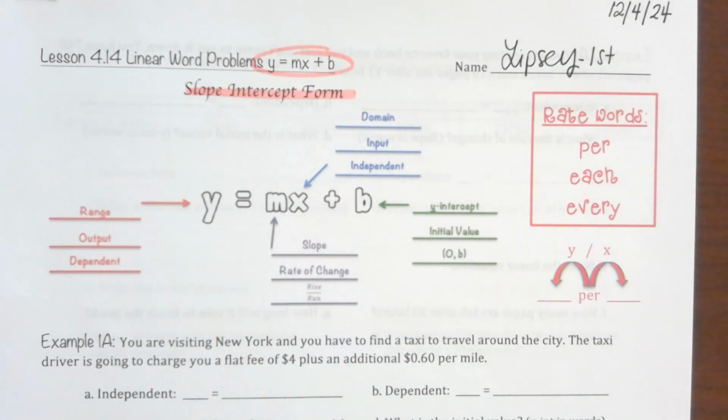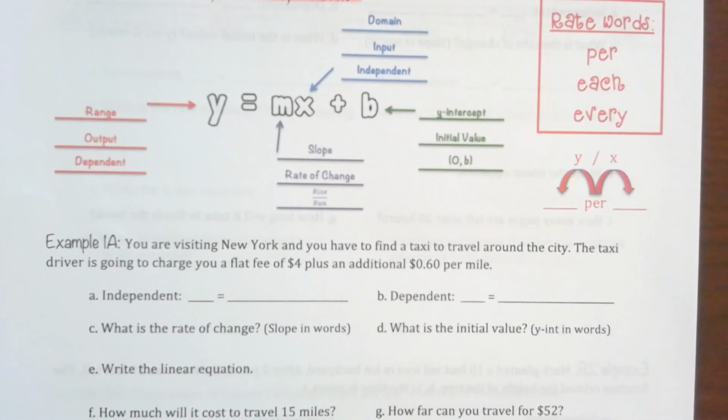So we're jumping straight in because, again, these are things we've already talked about. It's things you've seen. Please reference our notes from yesterday and the day before while we ask these questions so we can do what? Recall, because that's the biggest thing that we're learning. So example 1A says you are visiting New York and you have to find a taxi to travel around the city. The taxi driver is going to charge you a flat fee of $4 plus an additional 60 cents per mile. What variable goes with independent?